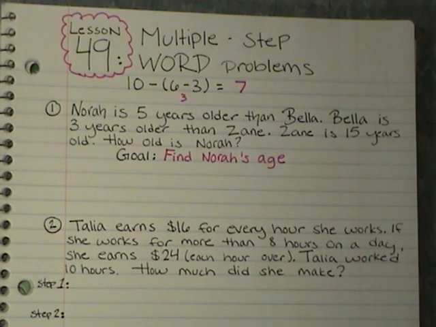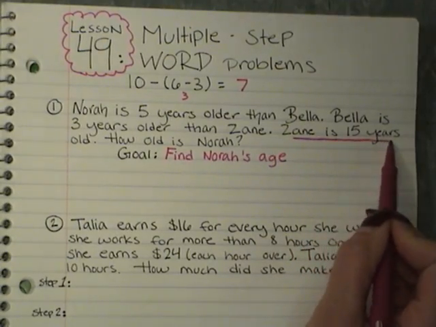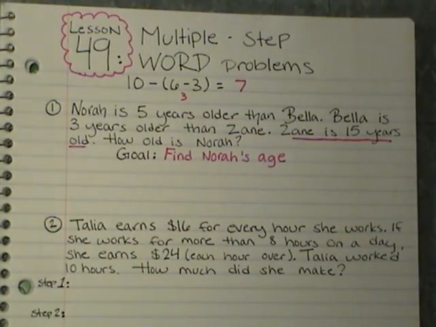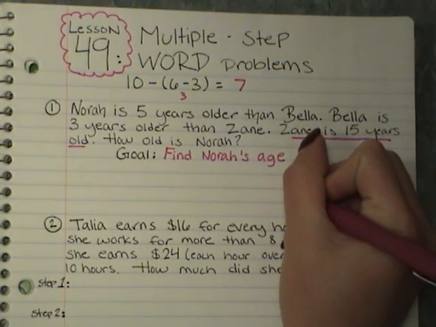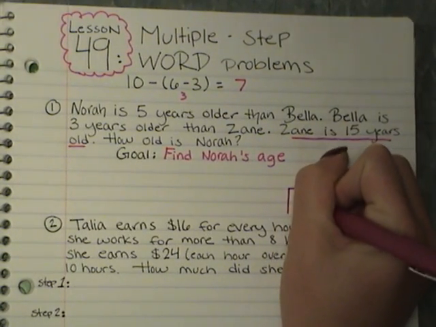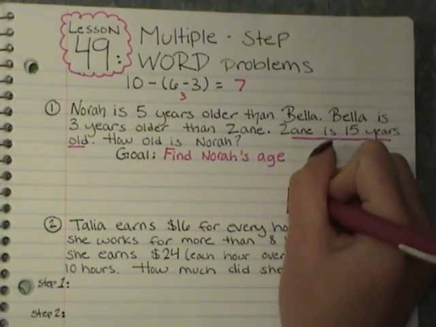Now, there are a couple ways that you can do this. I do want you to do it the same way that I do, and where it's kind of with drawing a picture. Okay, so I go back first and I look at my problem and I say, what do I know for sure? And what I know for sure here is that Zane is 15 years old. Okay, that is something for sure that I know. So what we're going to draw over here, it's going to look like this. Okay, and this is going to be Zane's age, and he is 15.